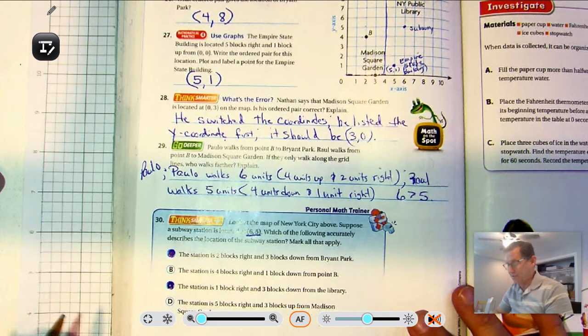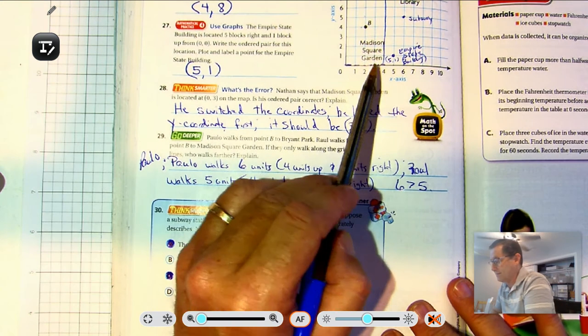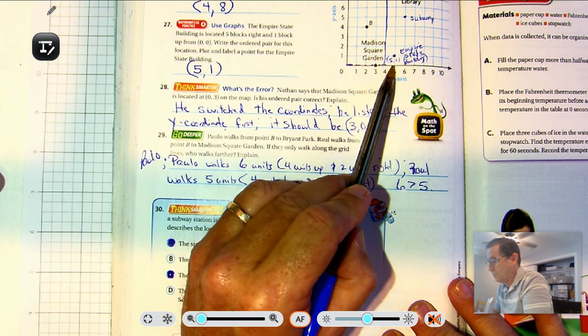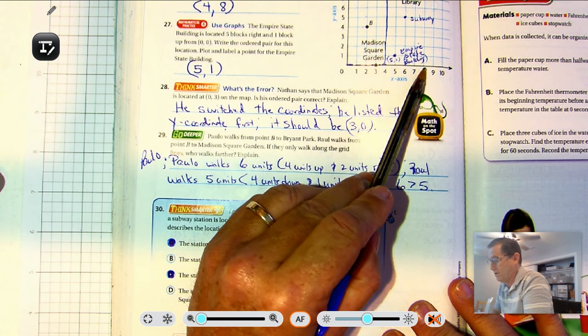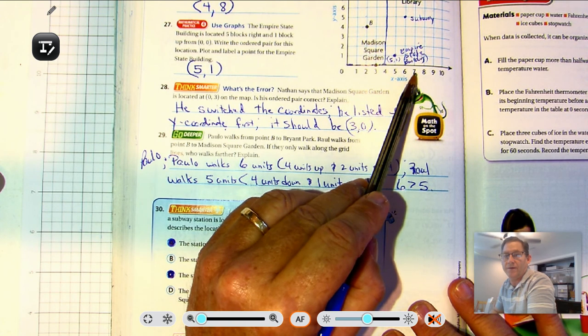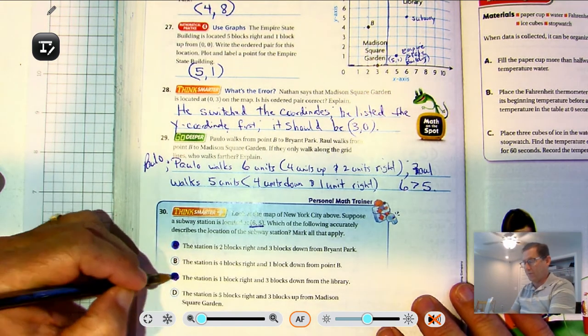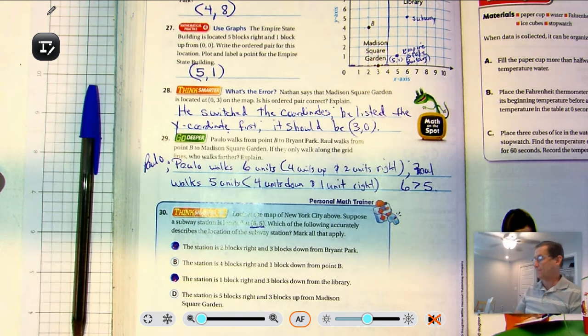And finally, the station is 5 blocks right and 3 blocks up from Madison Square Garden. 5 blocks right, 1, 2, 3, 4, 5. No, it's not 5 units right. It's only 3 units right from Madison Square Garden. So no. All right. So our only choices for number 30 are A and C.